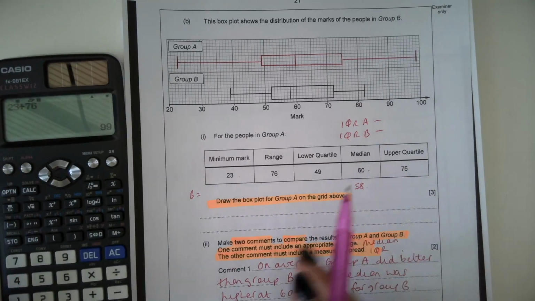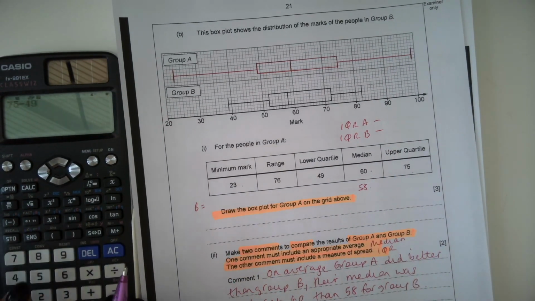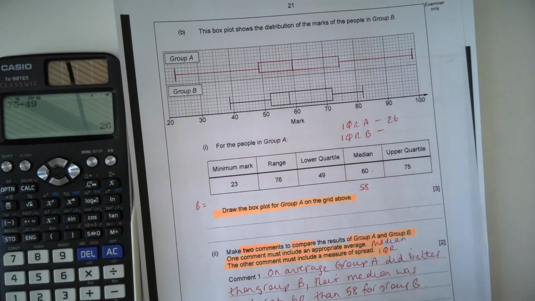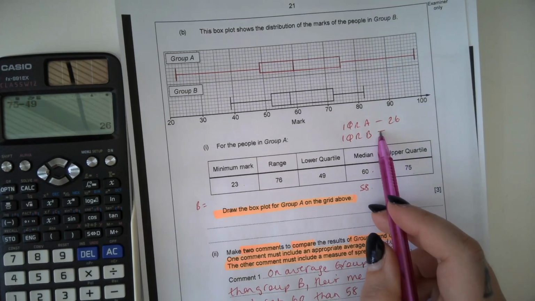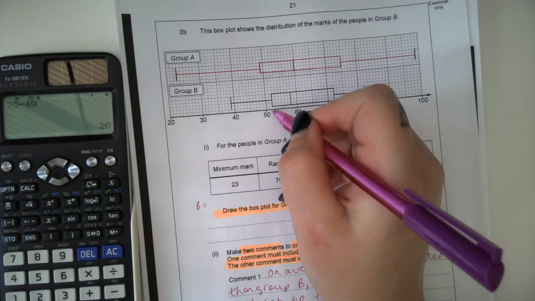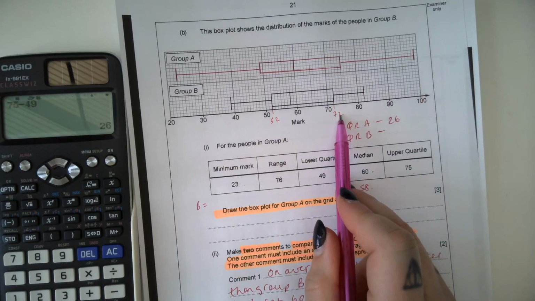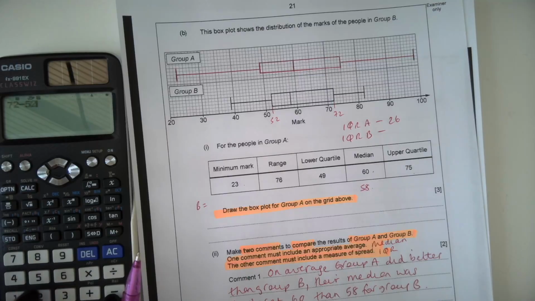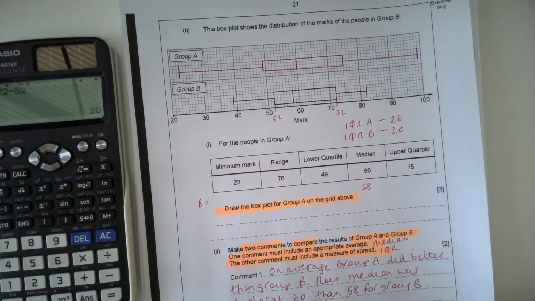So for Group A, 75 take away 49 is 26. The interquartile range of Group A is 26. So the spread of results for Group A was 26. We're going to do the same for B, so we're going to have to read it off here. So we've got our lower quartile at 52, our upper quartile at 72. So 72 take away 52 is 20. So the interquartile range for B is 20.